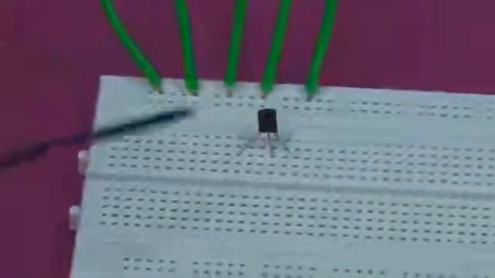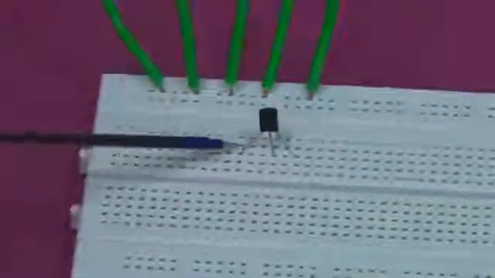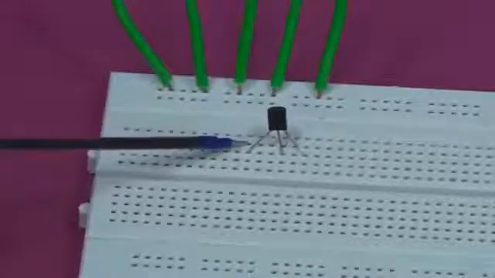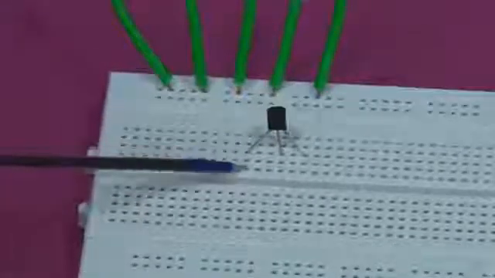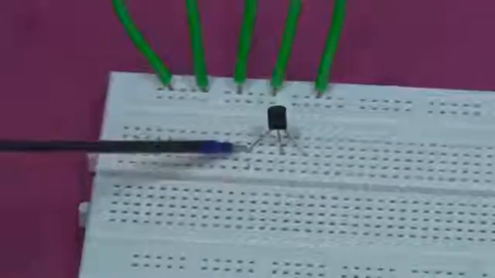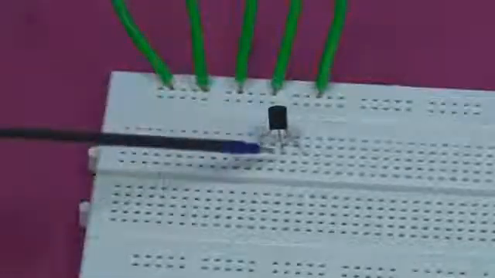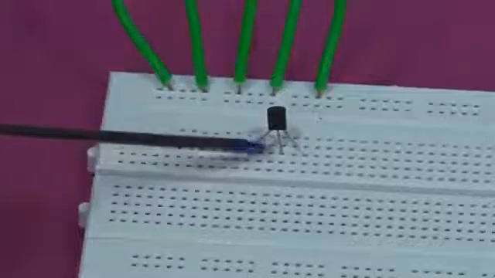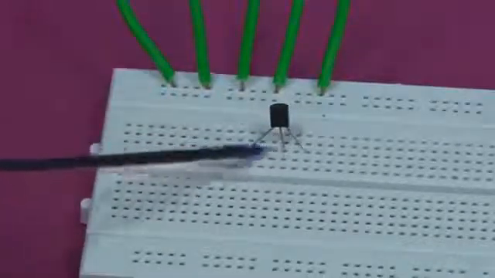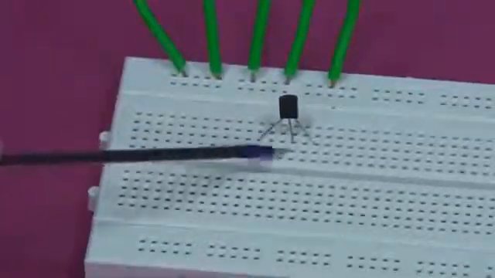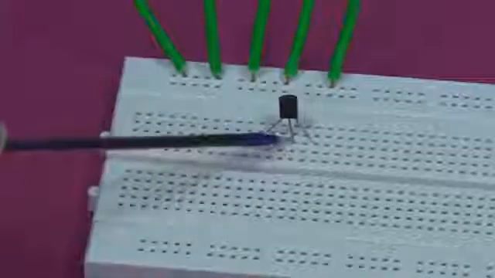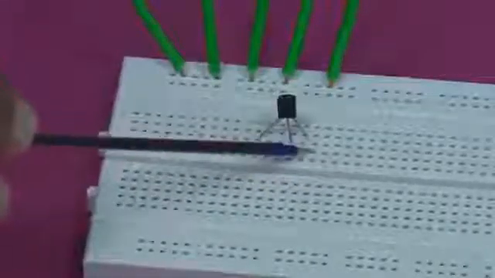So, you can see the collector is here. All these points are connected to each other. Anything I put here will get connected to the collector. Similarly, this is the base, and all these 5 holes on this line are connected to each other. Anything I connect here will be connected to this, and similarly this is the emitter.